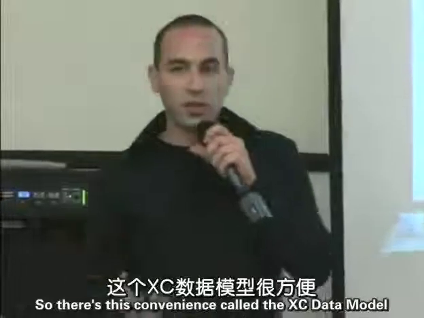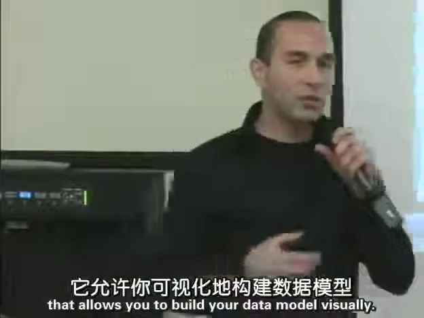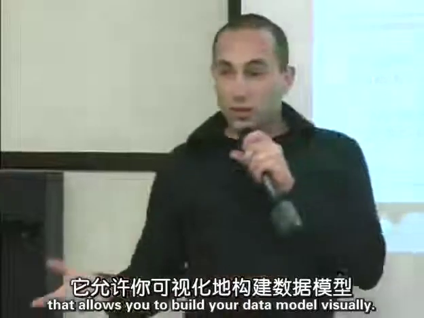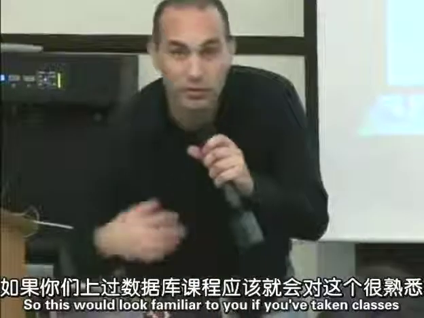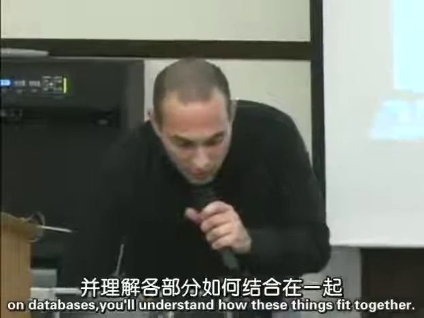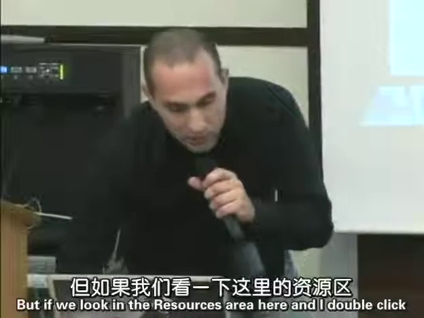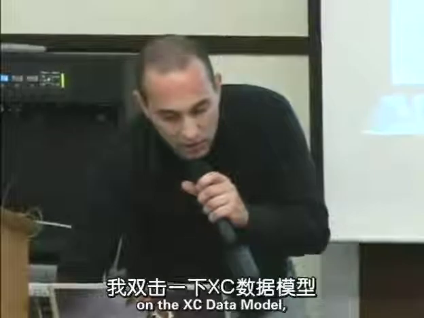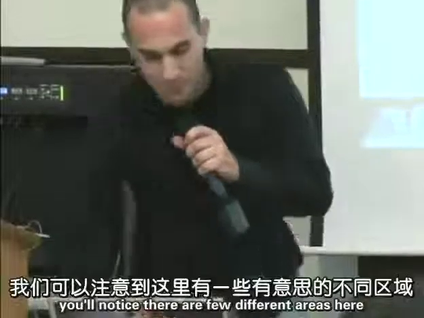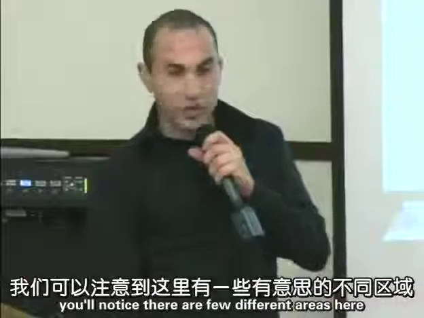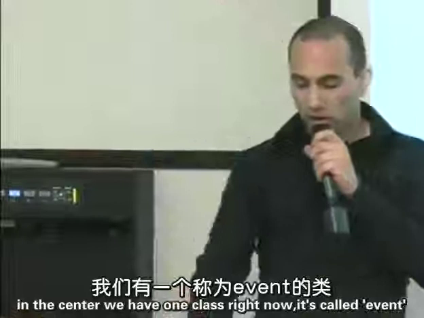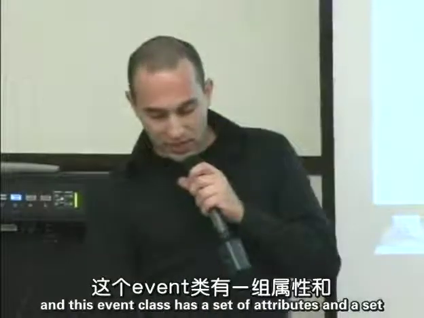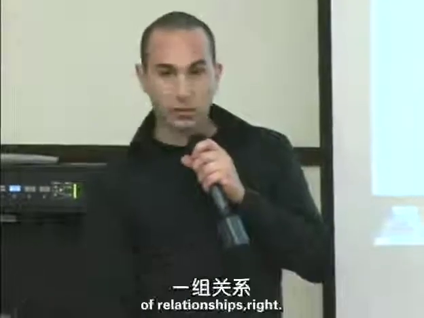So there's this convenience called the XC data model that allows you to build your data model visually. It's what Interface Builder is to your views. This is your model. So this would look familiar to you if you've taken classes on databases. You'll understand how these things fit together. But if we look in the resources area here, and I double-click on the XC data model, you'll notice there are a few different areas here that are interesting. But right in the center, we have one class right now. It's called Event. And this Event class has a set of attributes and a set of relationships.